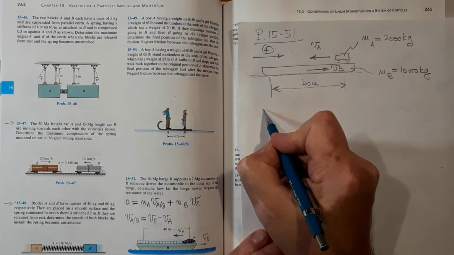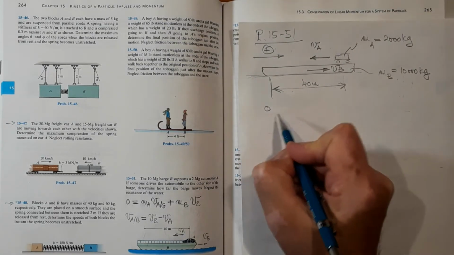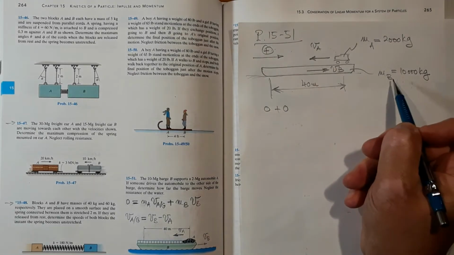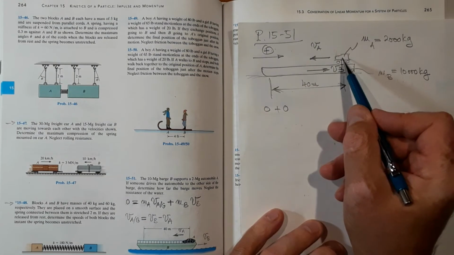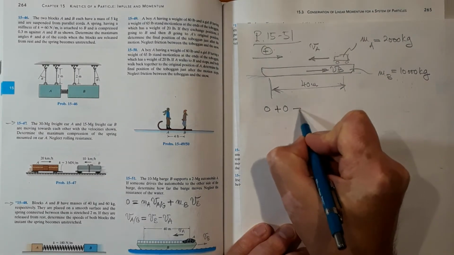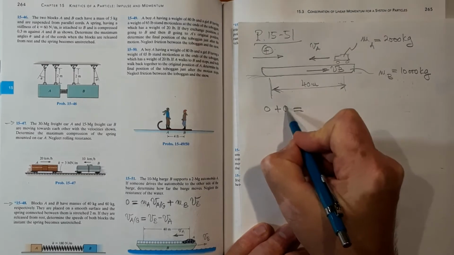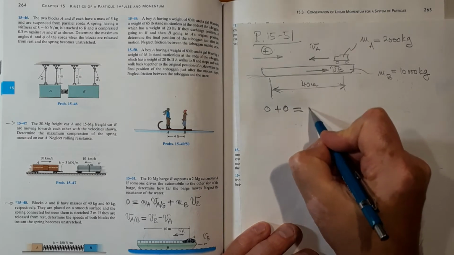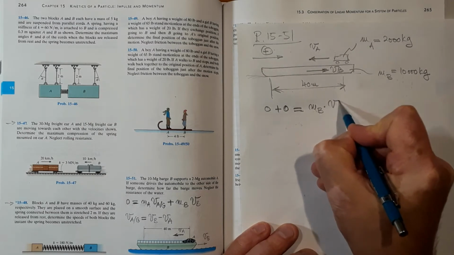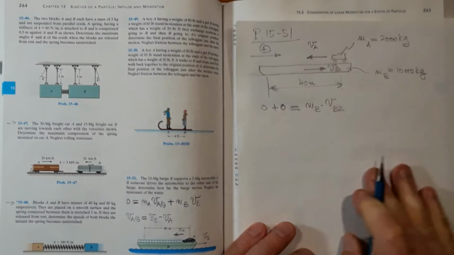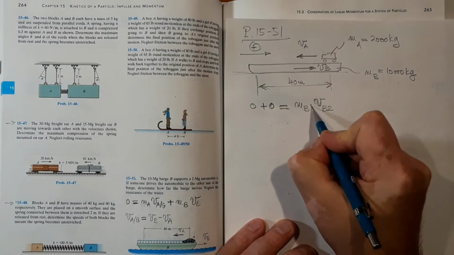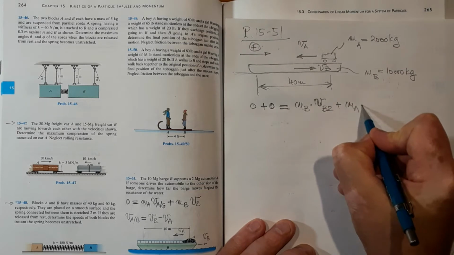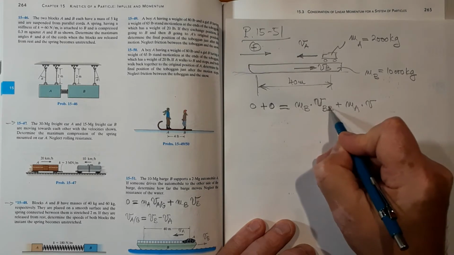Initially they're at rest, so we say 0 plus 0, that'll be mass of the barge times initial velocity of the barge, mass of the car times initial velocity of the car relative to the ground, equals mass of the barge times velocity of the barge, and then there is mass of the car times velocity of the car, relative to the ground.